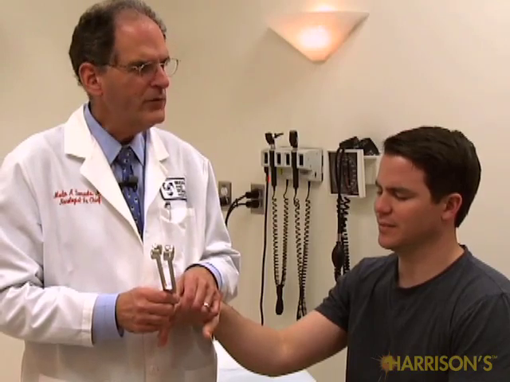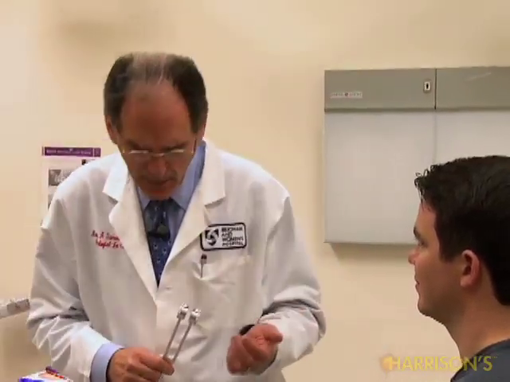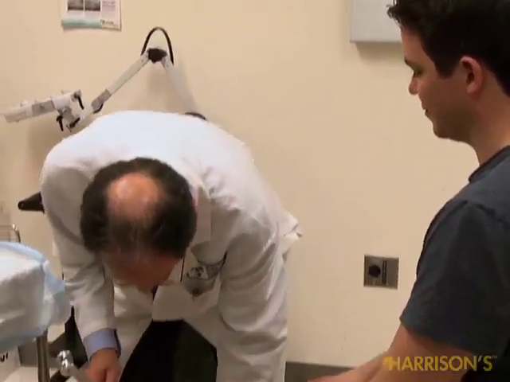From my own experience, he's already way down there and normal, and I put it against myself as a comparison. And one loses perhaps 10% vibration sense every decade after the age of 60. I'm 64. My vibration sense in the hand is about equal to his, even though he's 30 years younger than I am. Let's try the ankle. You have your foot.